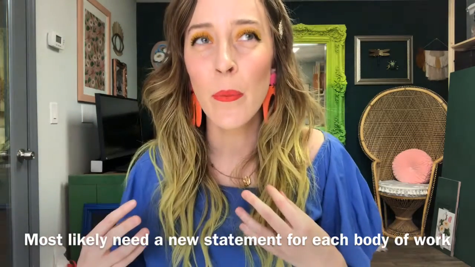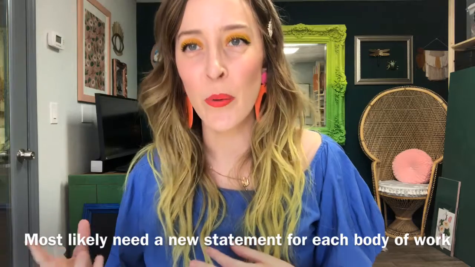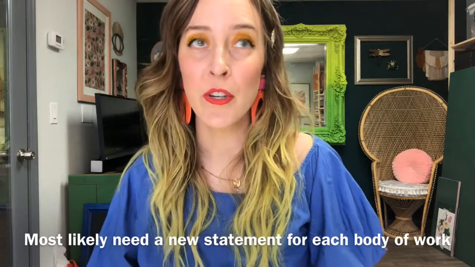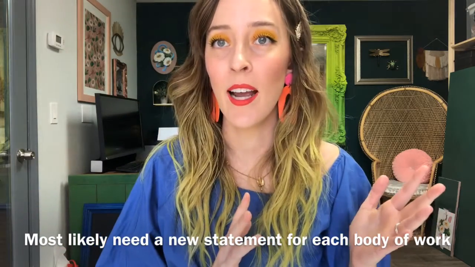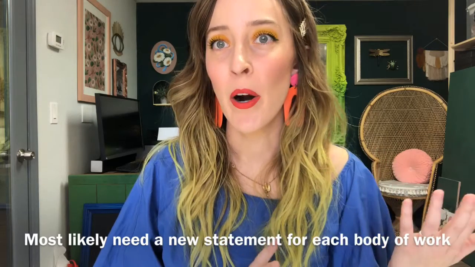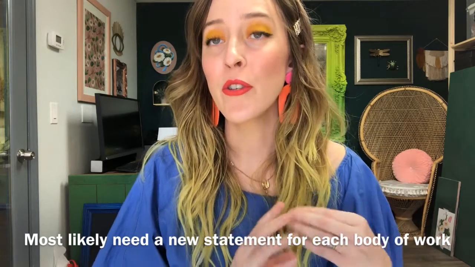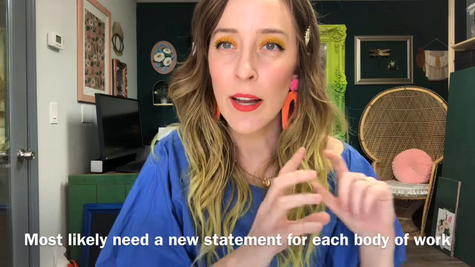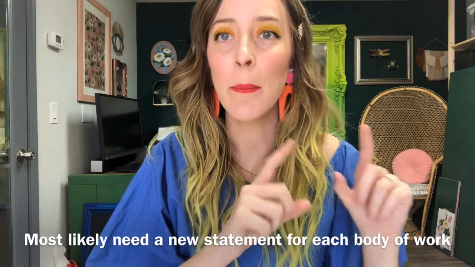it's kind of like spelling out what your artwork means. Maybe you have a whole series of portraits and all of them are showcasing your friends. So you're going to write specifically like almost an artist statement per collection, if that makes sense.